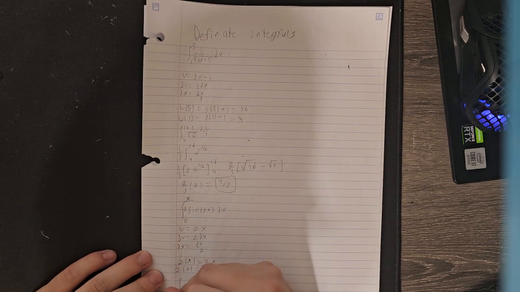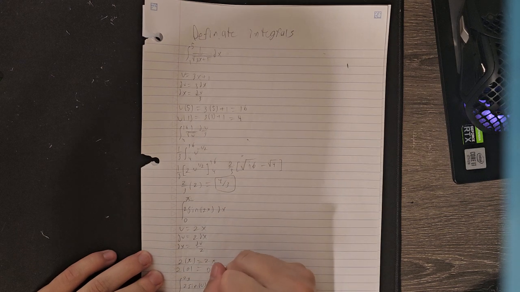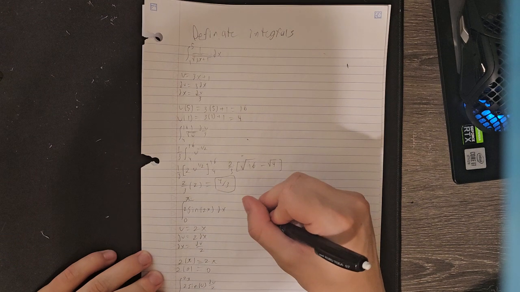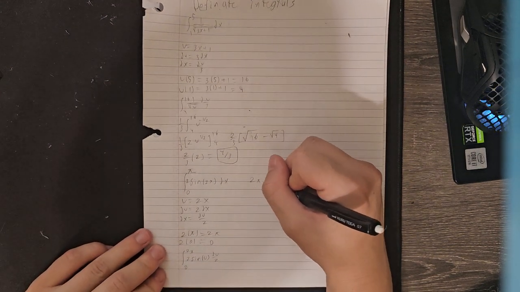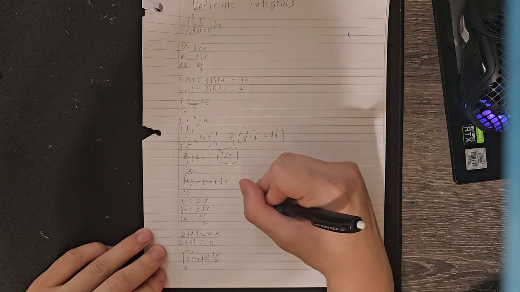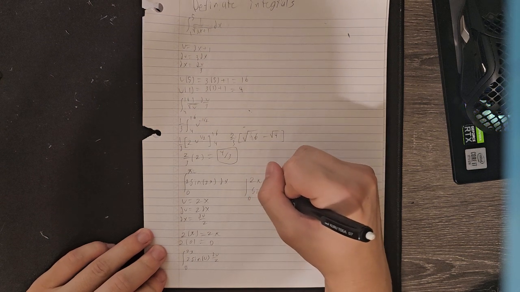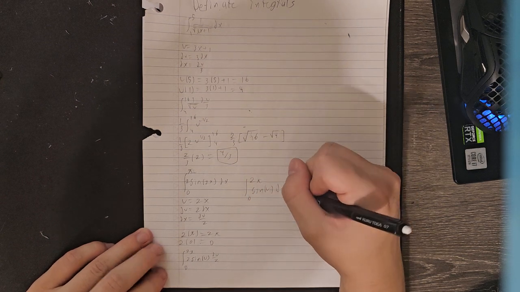So from 0 to 2 pi of 2 sine of u du over 2, which is equal to the integral from 0 to 2 pi of sine of u du.